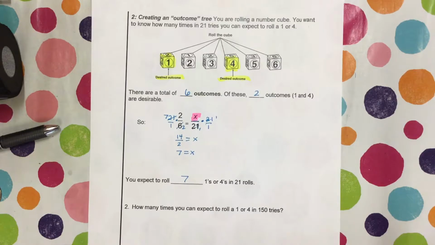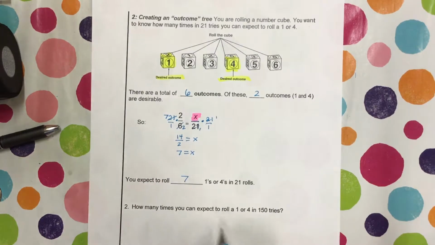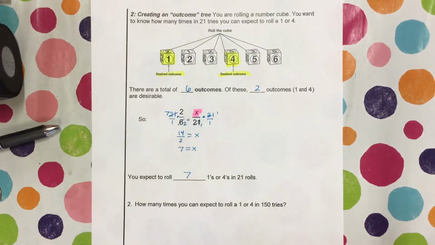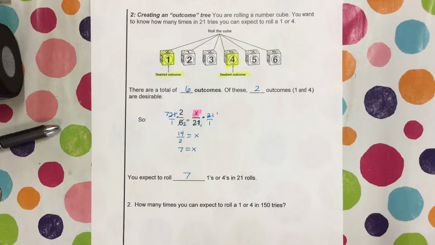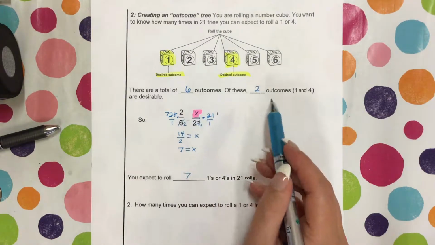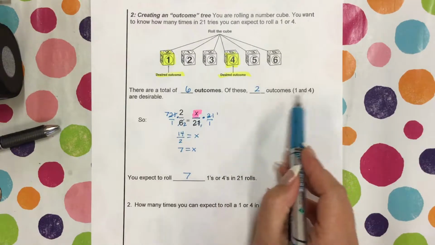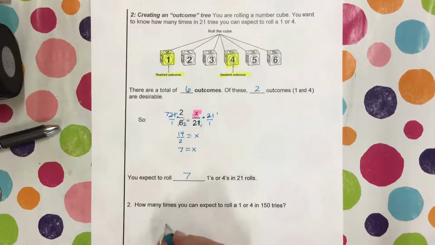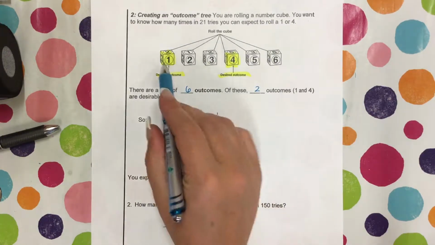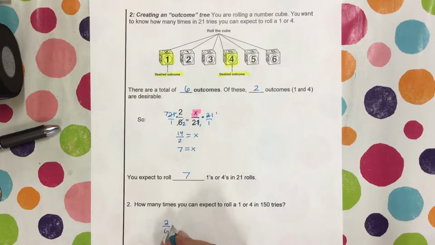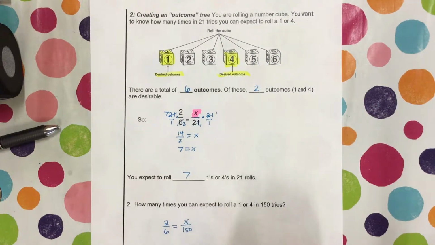Okay, so using this data up here, how many times can you expect to roll a 1 or 4 in 150 tries? So we're going to use the fact that with 1s and 4s, those are 2 favorable outcomes out of a total of 6 total. And we're going to have it for 150 tries this time. We want to know how many times are we going to roll a 1 or a 4. So we put an x there.